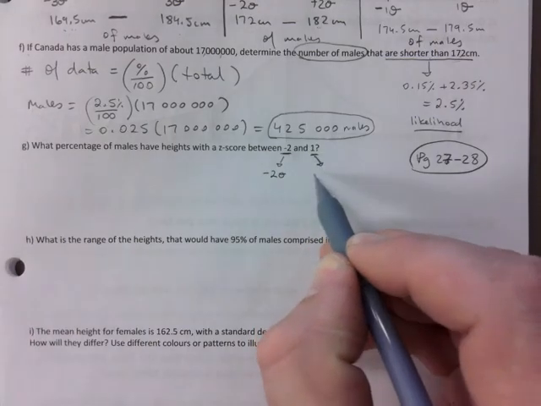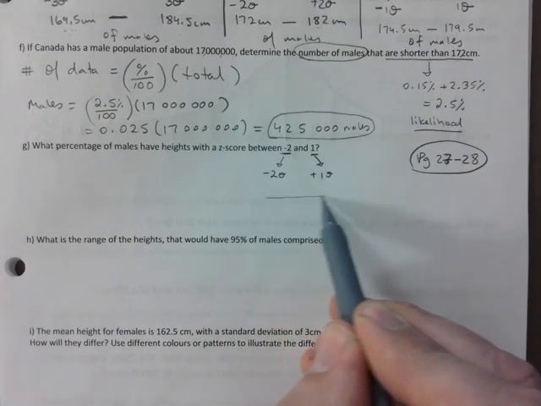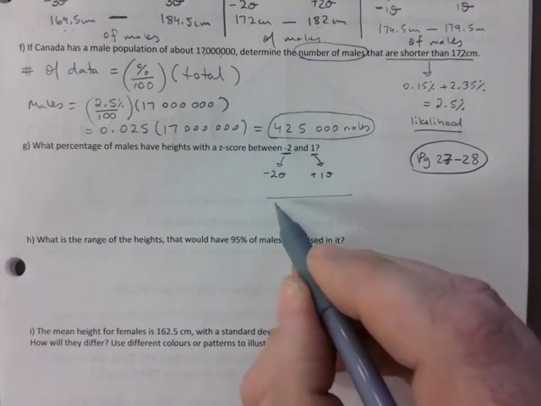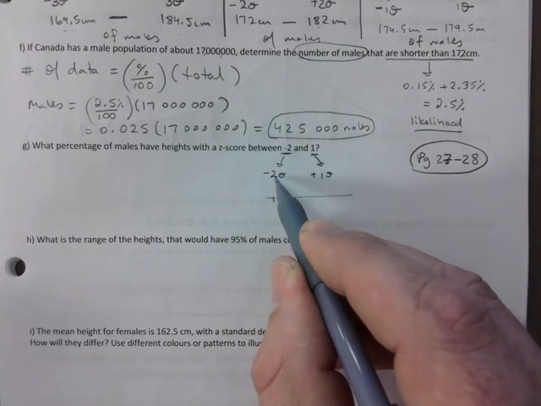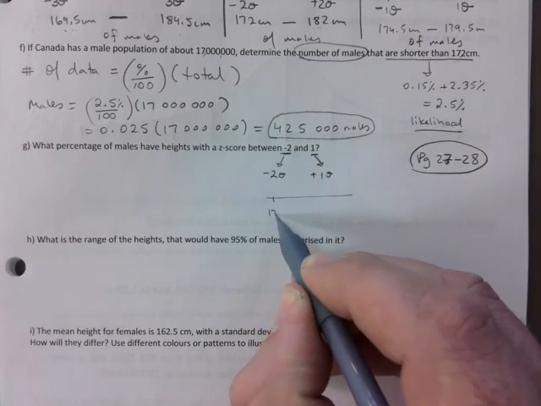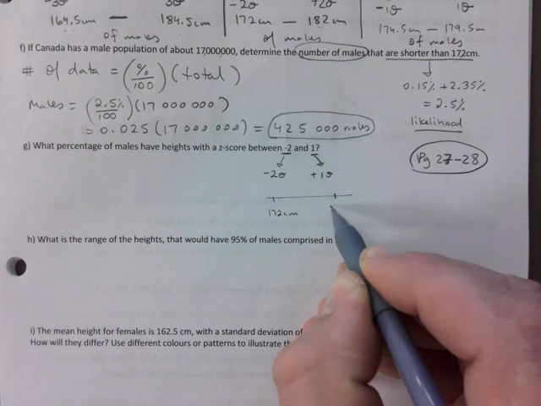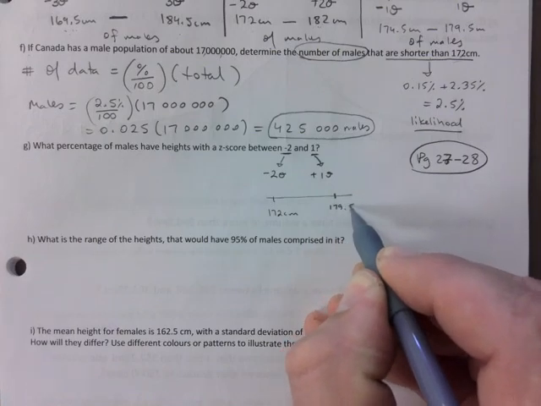And that is +1 standard deviation above the mean. So what are the 2 values that we have there? -2 standard deviations, go over to 25. That would be 172 centimeters, right? And 1 standard deviation positive gets us to 179.5.